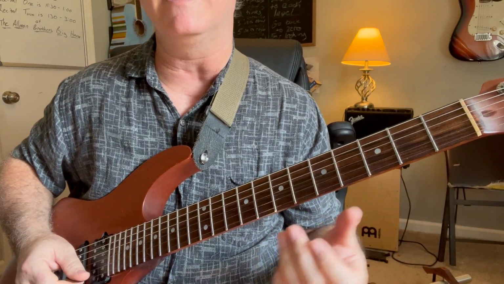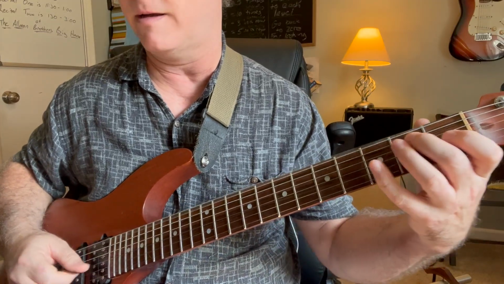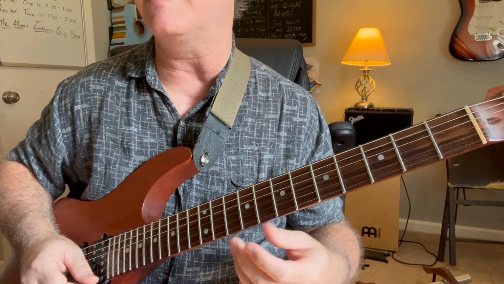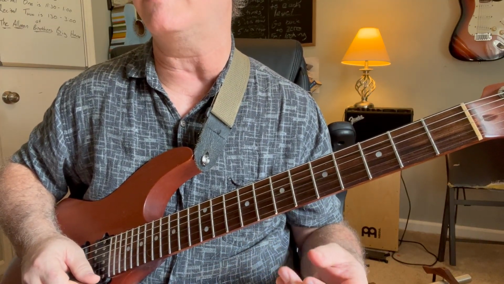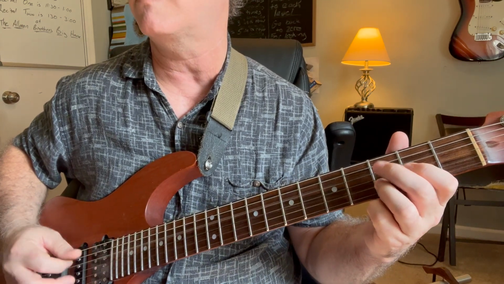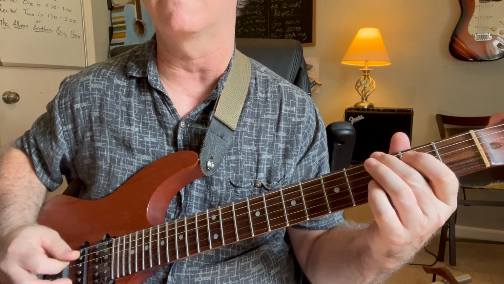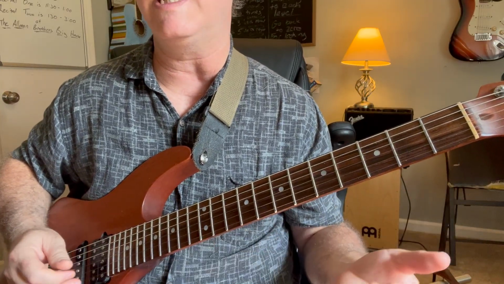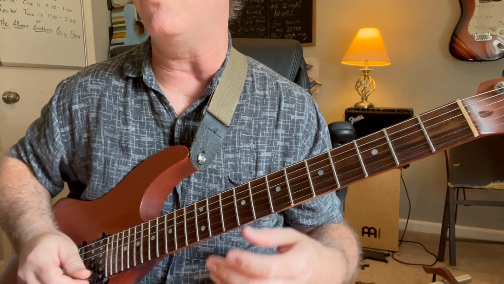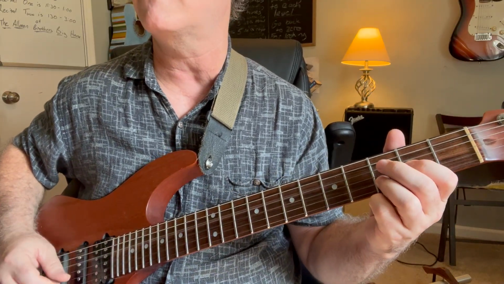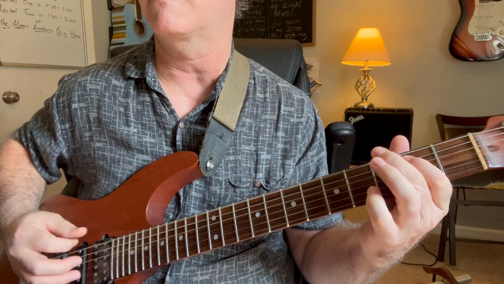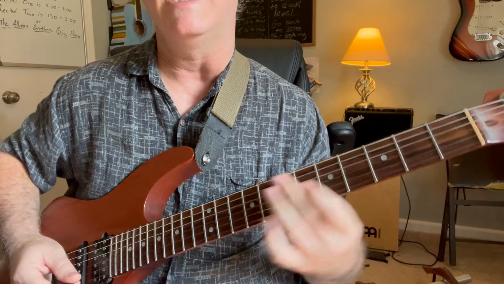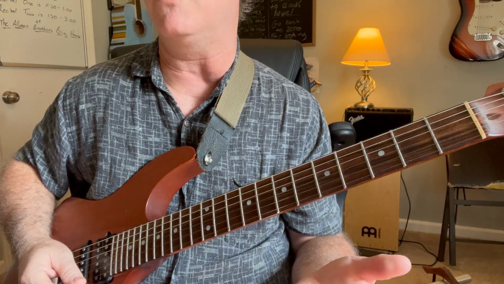Okay, it sounds maybe a little more tough to go down to that E dominant 7. Sounds a little more masculine, but it's nice to be able to do both. So you could practice it going to the E like it does in Hey Joe, or you can practice it as written.